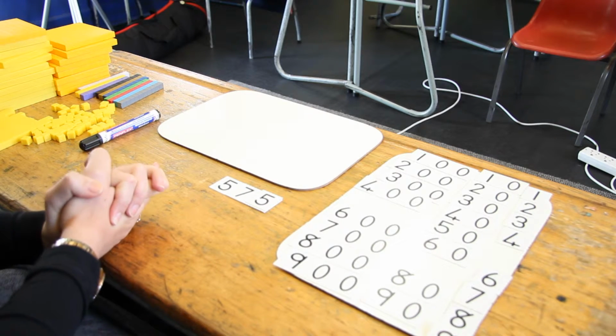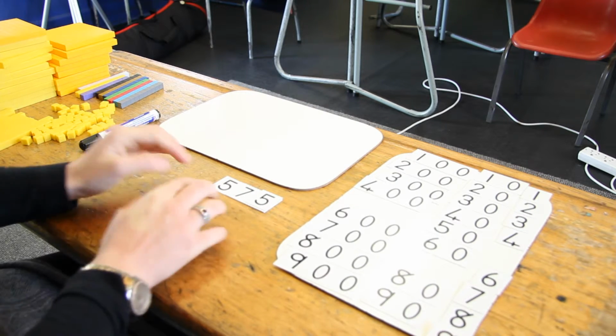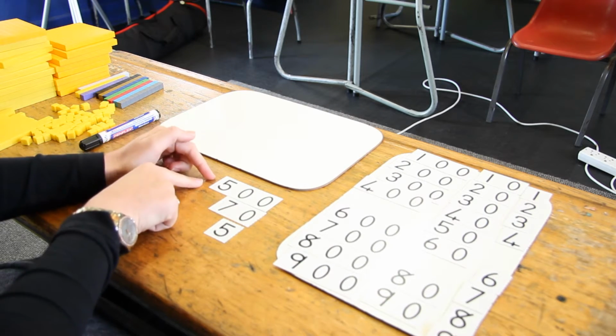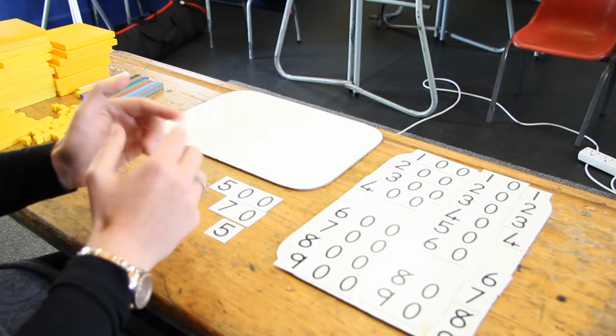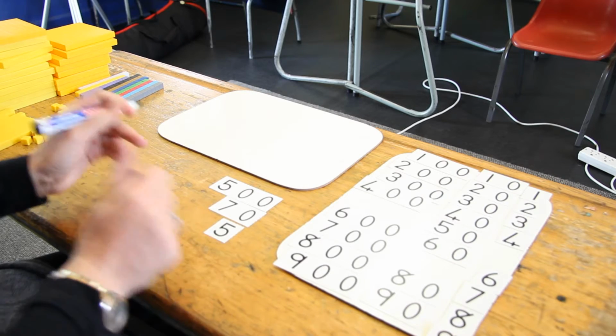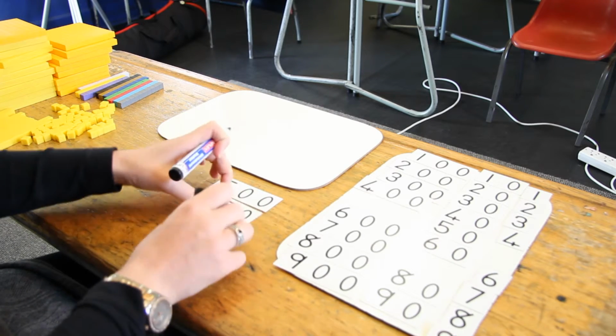Now you can say to them, let's decompose the number. Let's see what 3 numbers make up the number 575. 500 plus 70 plus 5. And at this point, you can actually get the children to write it on their whiteboards, or you can write it on your big whiteboard while you are on the mat.